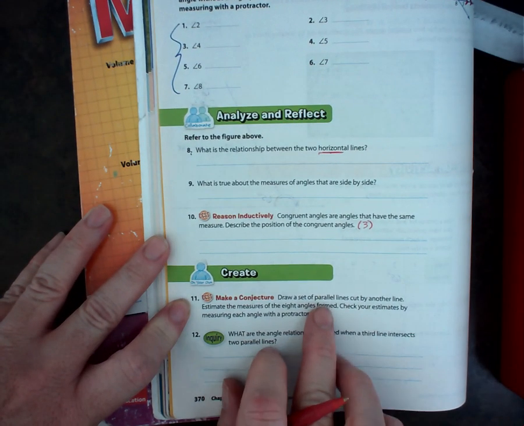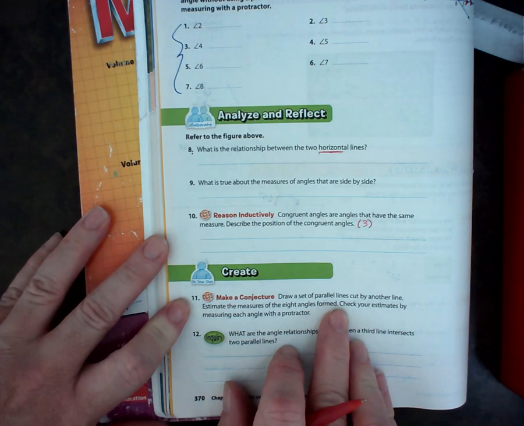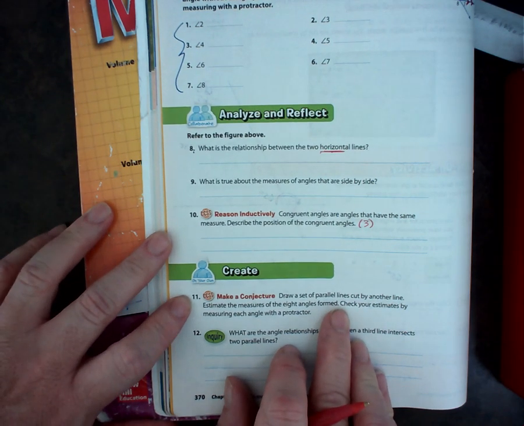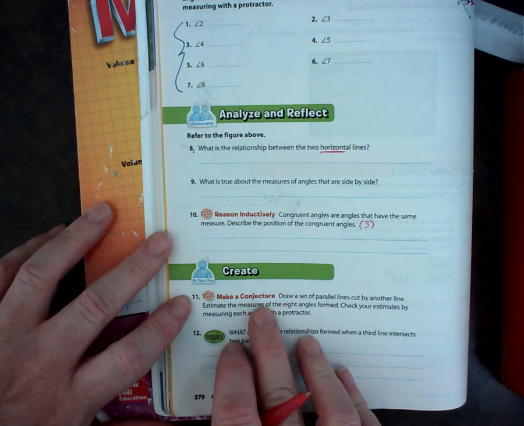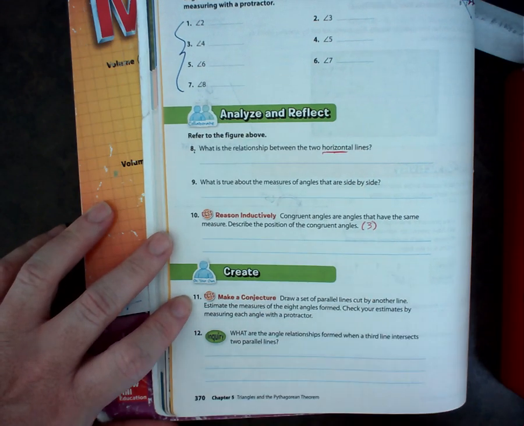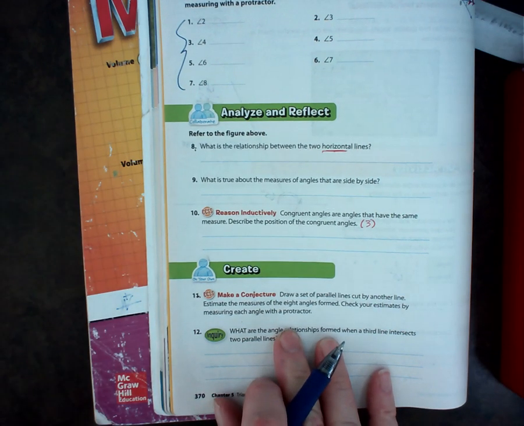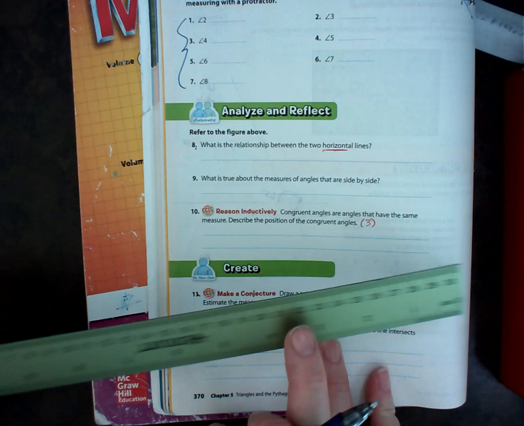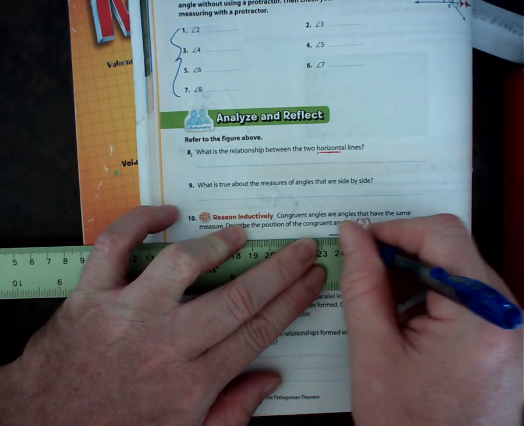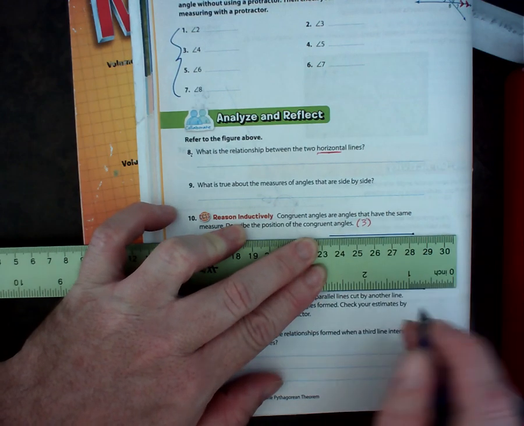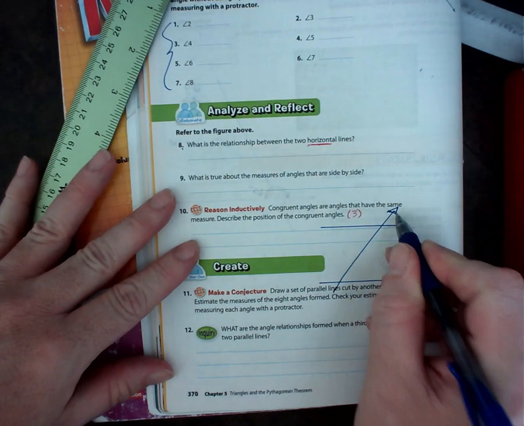Make a conjecture. Draw a set of parallel lines cut by another line. Estimate the measures of the 8 angles formed and check your estimates by measuring each angle. All they want you to do, and you could do this on a separate piece of paper, is you can take your lines, or you can do it on this paper if you have room. Take your 2 lines that are parallel and then cut it with a transversal.